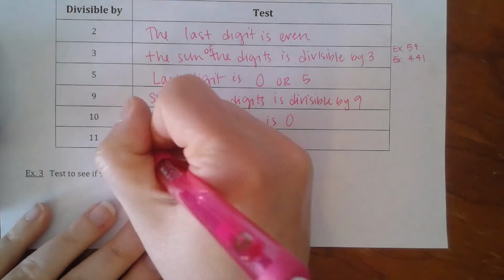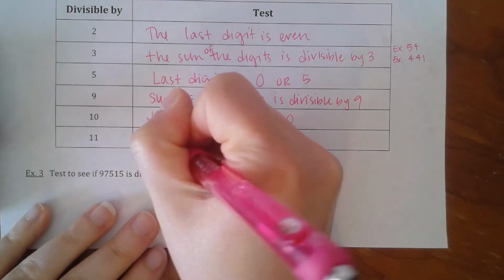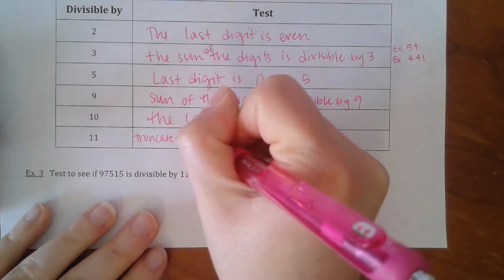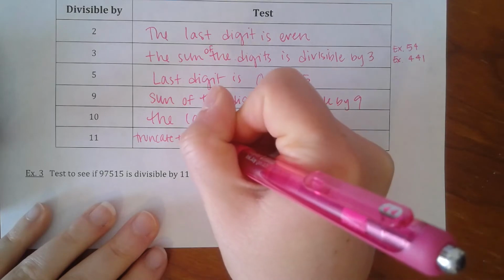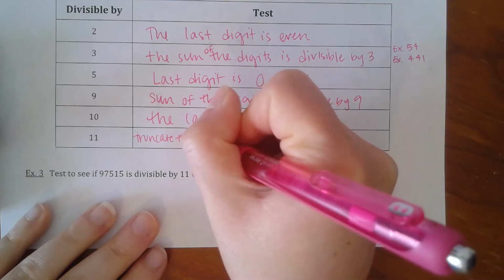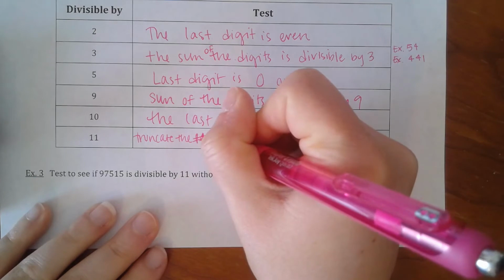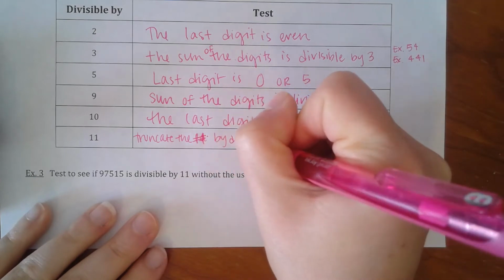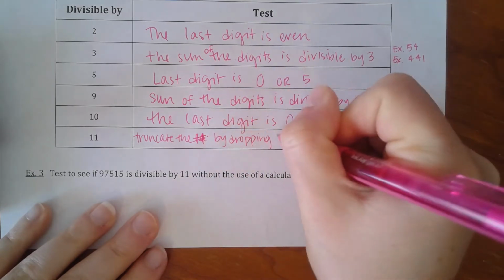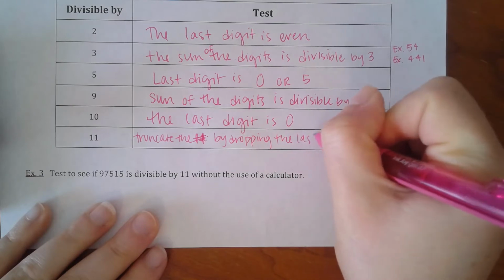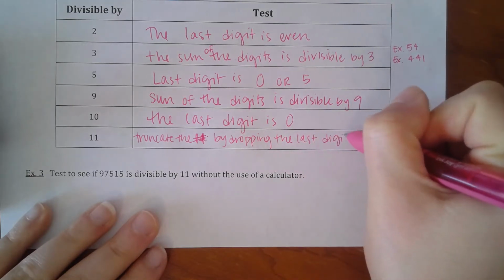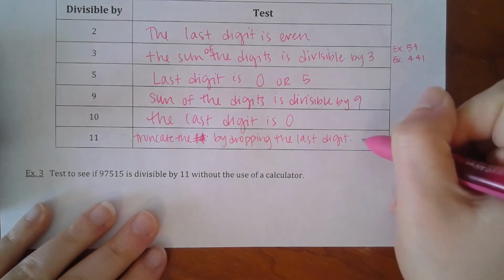So what we have to do is truncate the number by dropping the last digit. And then we do something kind of weird.